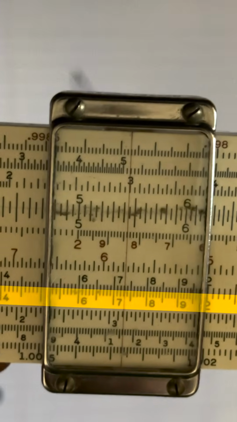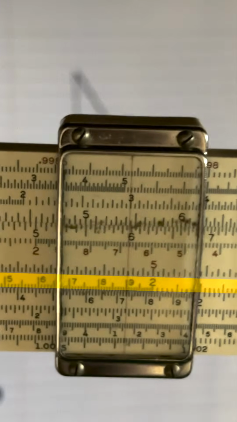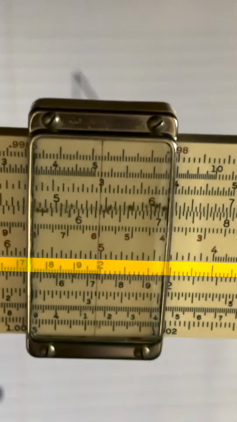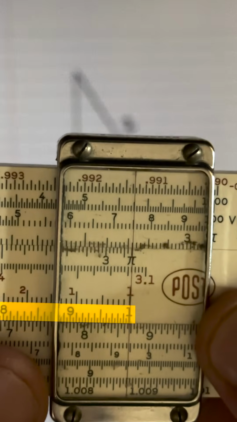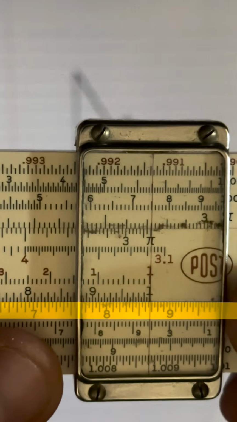So we've already got our slide set to 1.732, and we want to divide by 2, so I'm just going to slide 2 on the C scale over the top of that. Then I want to slide down to the right index to get my answer, and that'll give me 0.866.